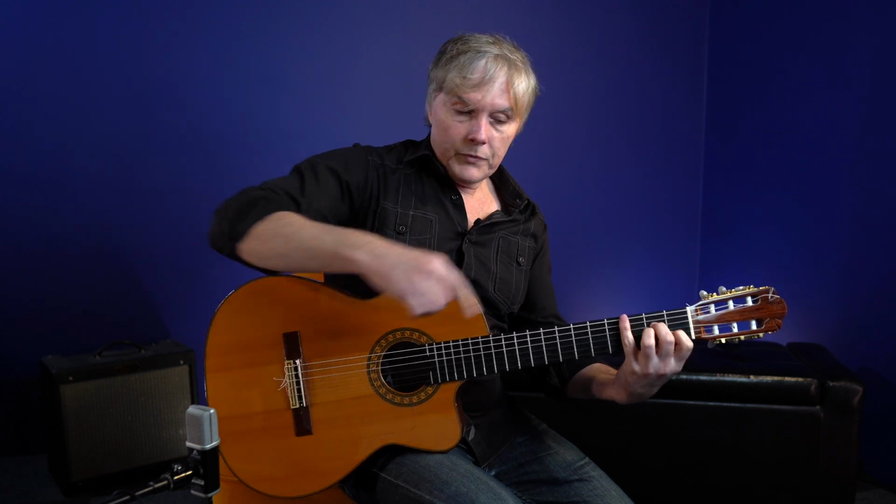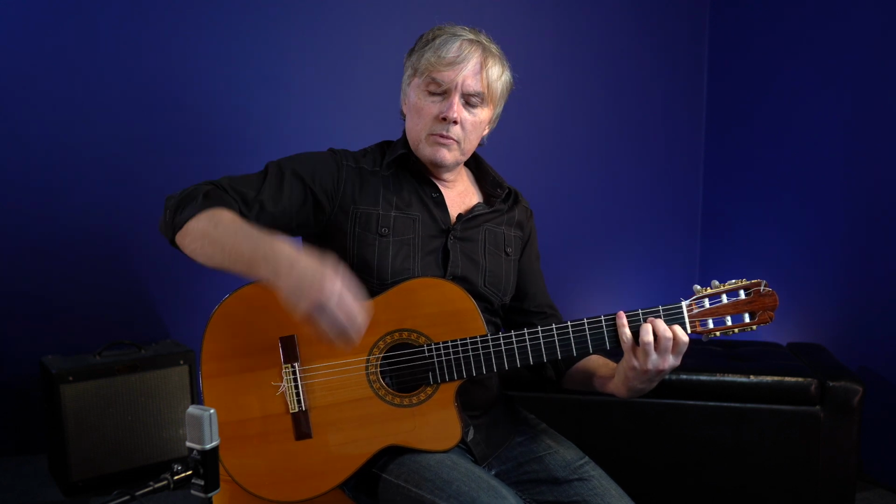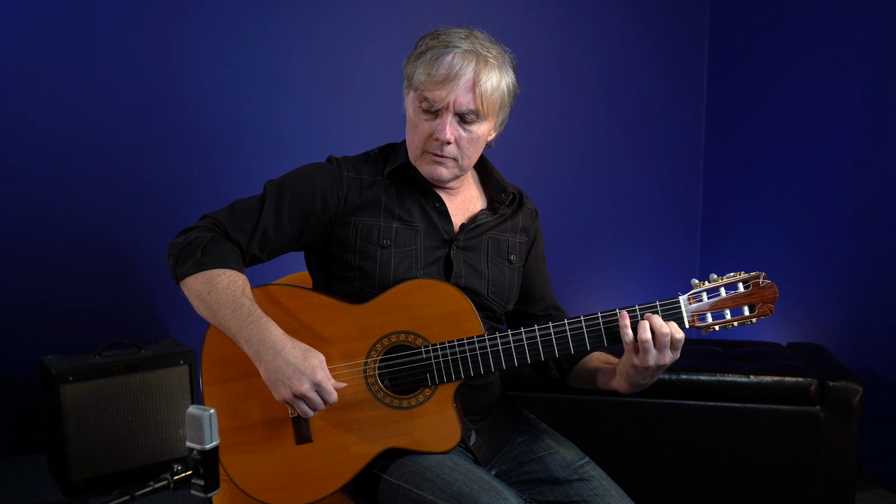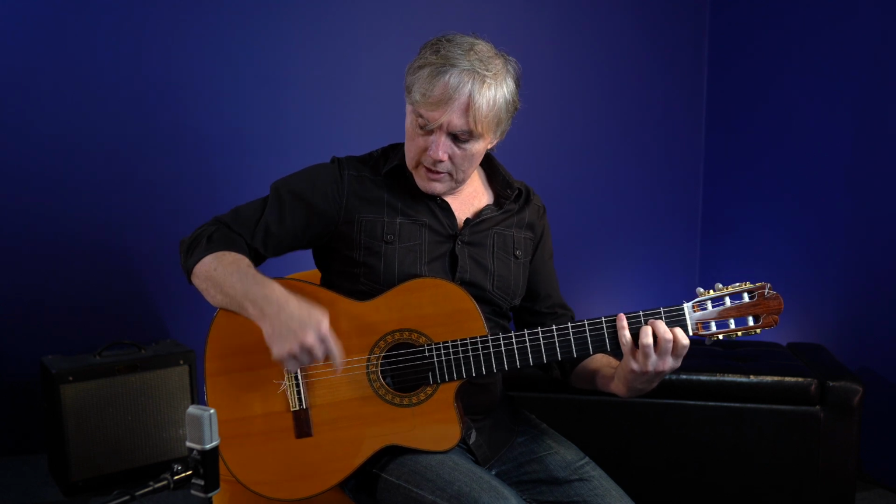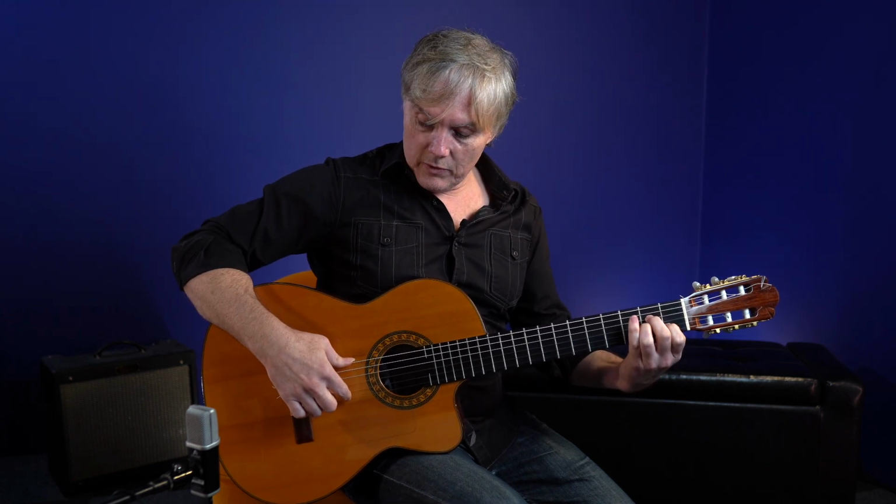Same thing on A minor. Notice with my pinky, I'm killing that in between the beats for that staccato effect. Now this is pretty handy, this fingering of an A minor chord. We have the melody right here.